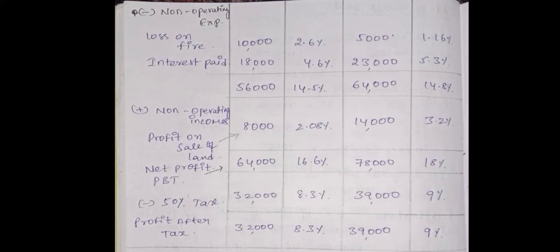Next, non-operating incomes. Non-operating incomes are also the incomes which come from doing rare activities.